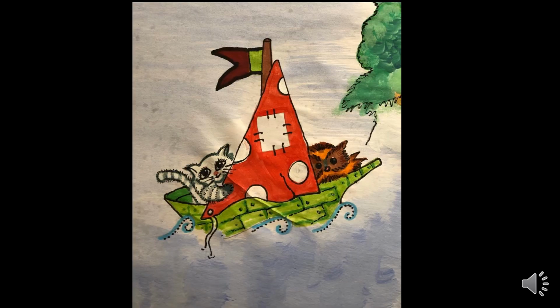So Mrs. Long has used paints for her picture, but you can choose whichever medium you like. You could use pens, pencils, paints, pastels, crayons. It's up to you. We look forward to seeing some of your ideas.